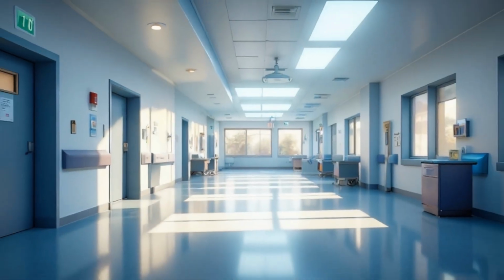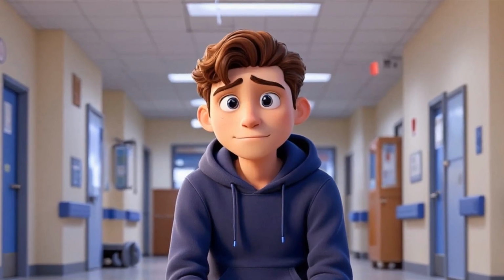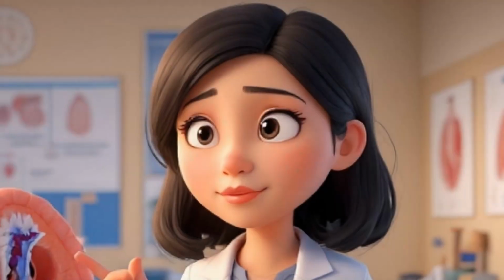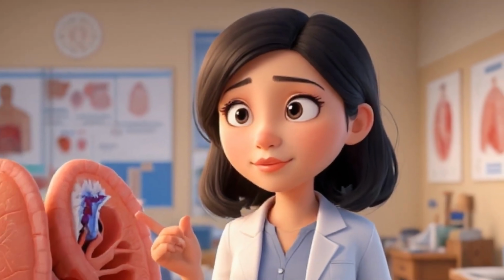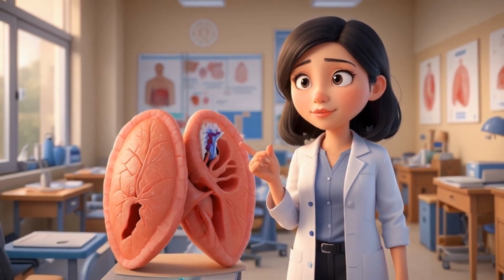Match with real life. Samuel thinks of his grandfather, who has emphysema. Dr. Cheng explains, diseases like emphysema destroy alveolar walls, reducing the surface area for gas exchange, making oxygen intake and carbon dioxide removal less efficient.